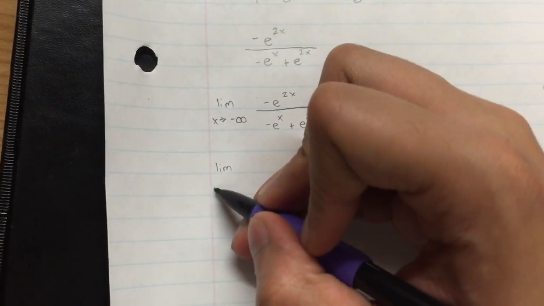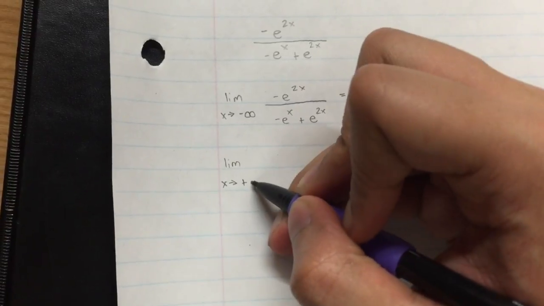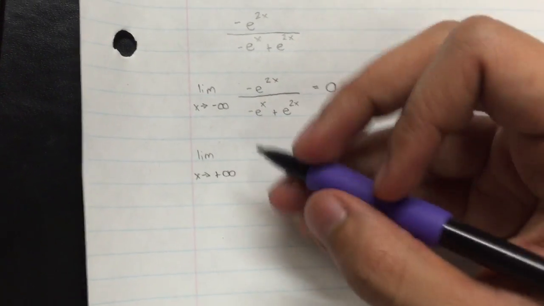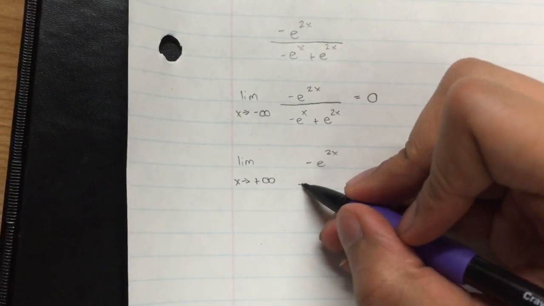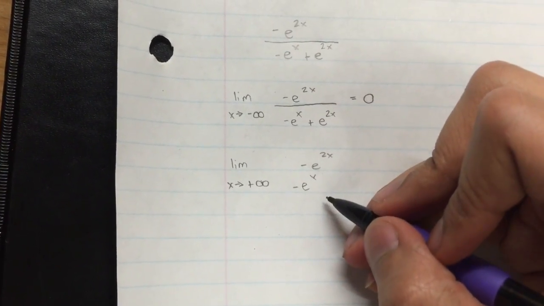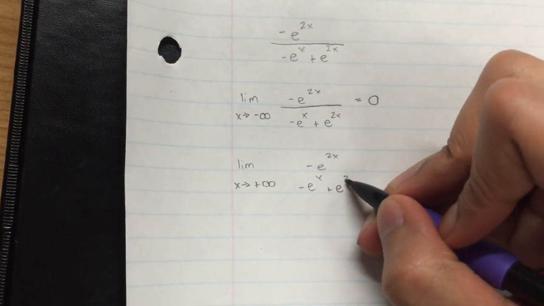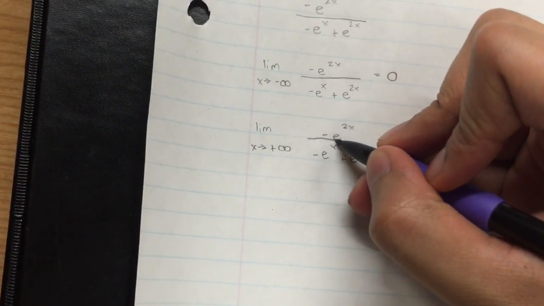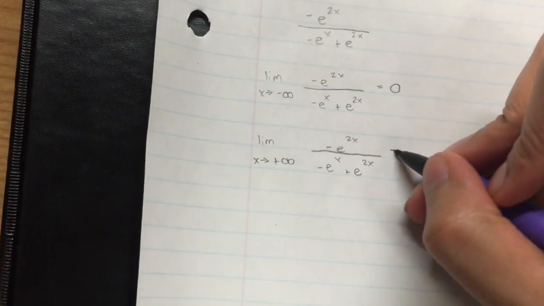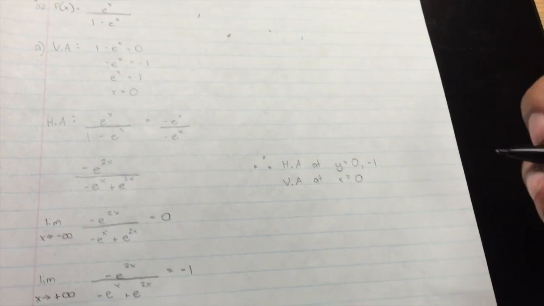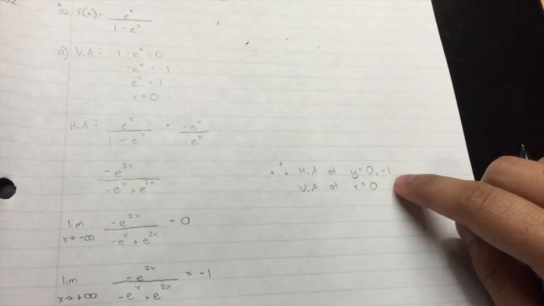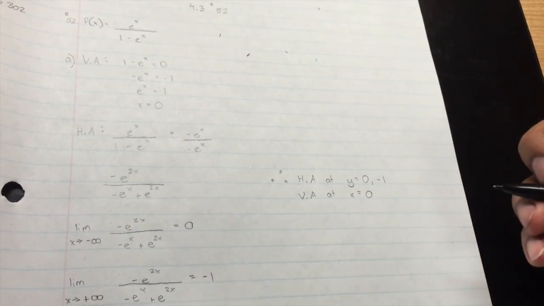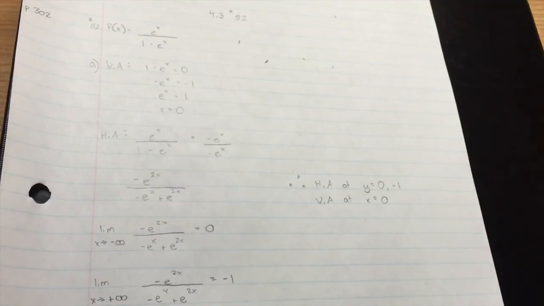Limit as x approaches positive infinity of negative e to the 2x over negative e to the x plus e to the 2x. This would give us a value of negative 1. Therefore, we can conclude that the horizontal asymptotes exist at y equals 0 and at y equals negative 1. And the vertical asymptote exists at x equals 0.